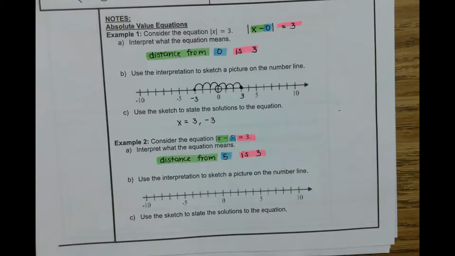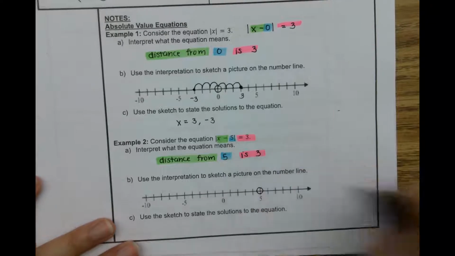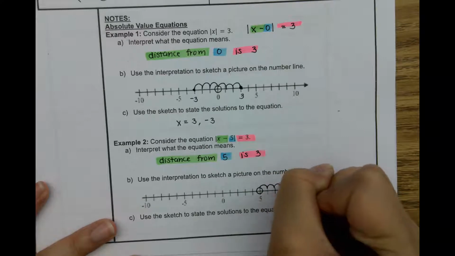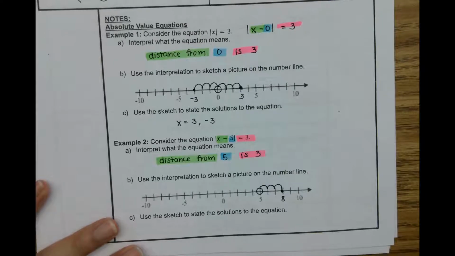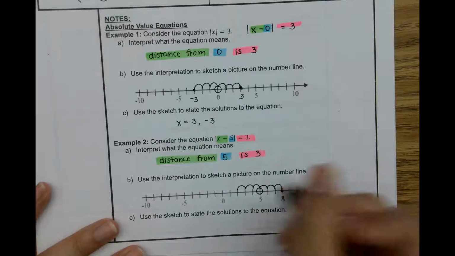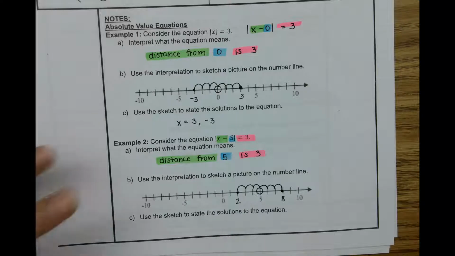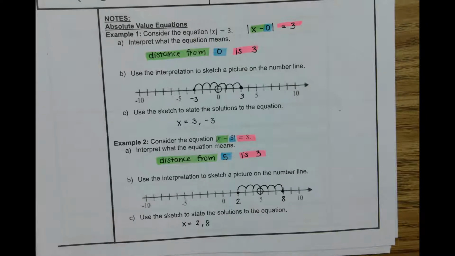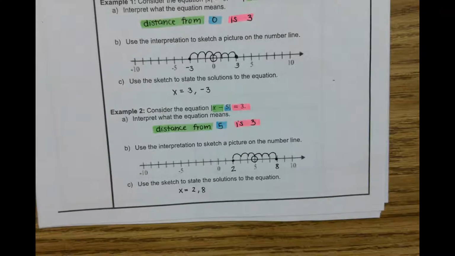Let's see where 5 is. So 5 is here on our number line. Let's see what is 3 away. If I go to the right, 1, 2, 3, this here is 8. If I go here, 1, 2, 3, this here is 2. So based on this, I know that both when x is 2 and 8, that gives me a distance of 3 away from 5.